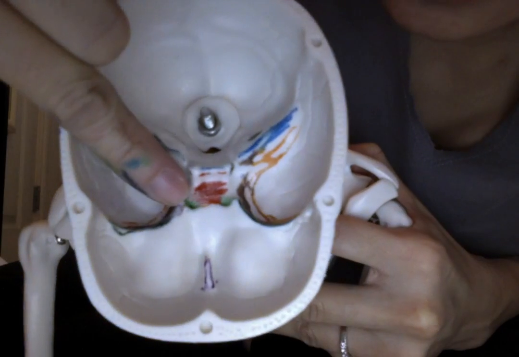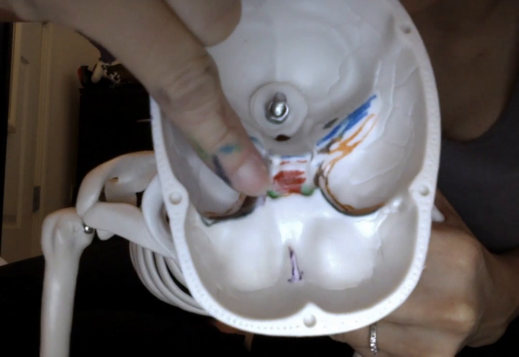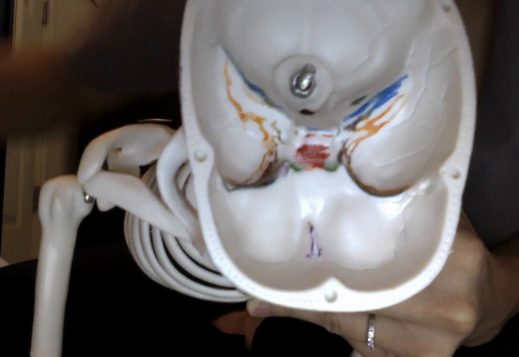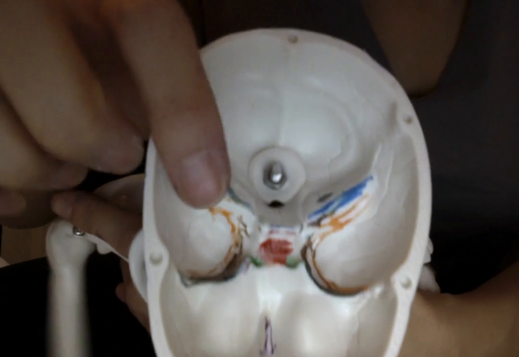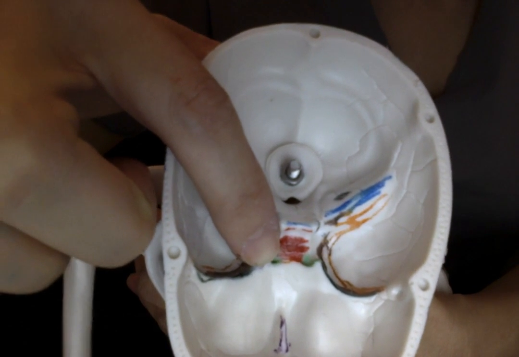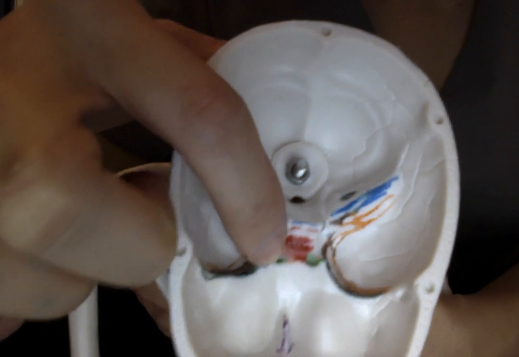The green areas right here, this is the optic canal. It's at the apex of the orbit, and it lies within the sphenoid bone. The optic nerve, the ophthalmic artery, and the central retinal veins pass through this opening.